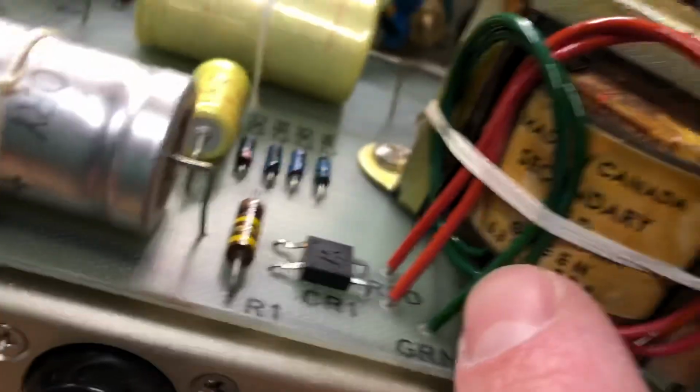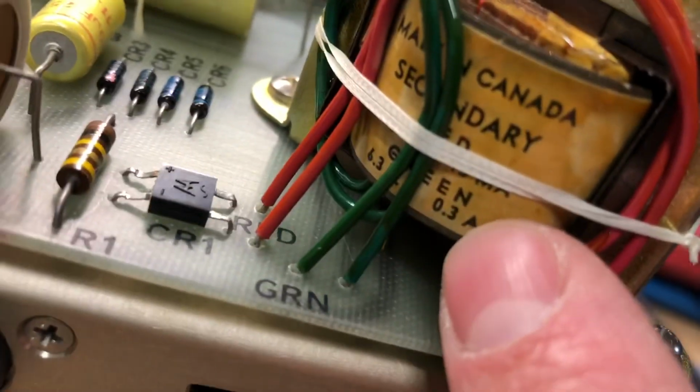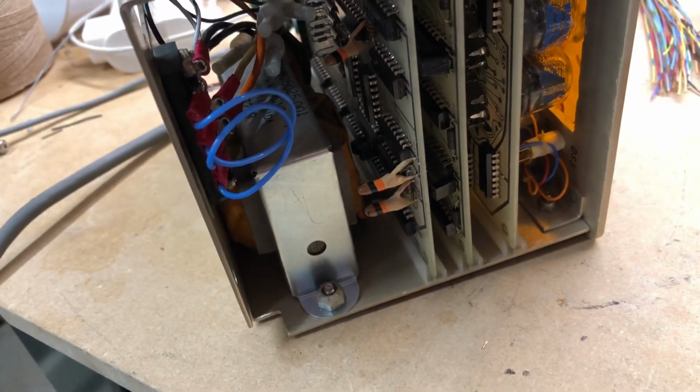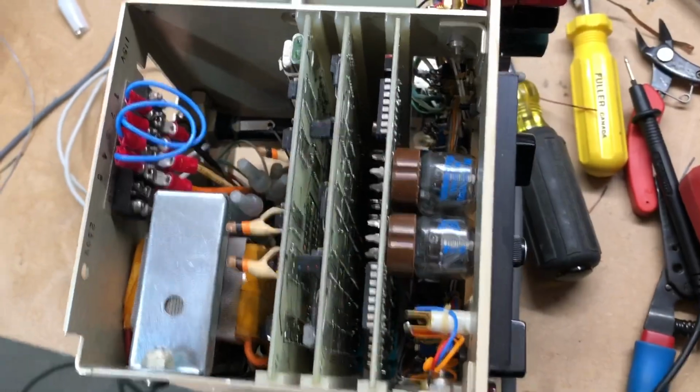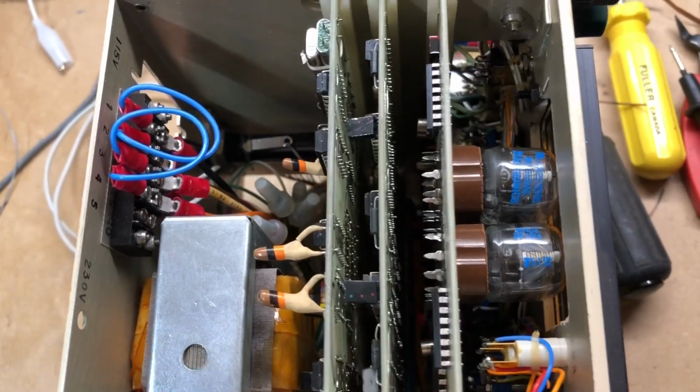So that is a good old-fashioned filament voltage transformer, 6.3 volts. Made in Canada. But that one, it's another Hammond. Huh. Well, let's take a look. Here I've got the thing stood up. Yes, those are nixies. If you couldn't tell from the video earlier, the display is a nixie display.